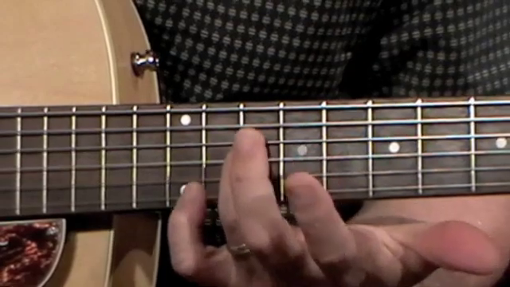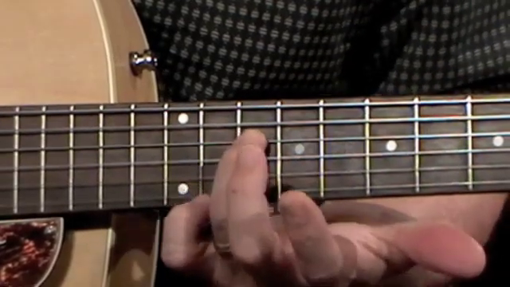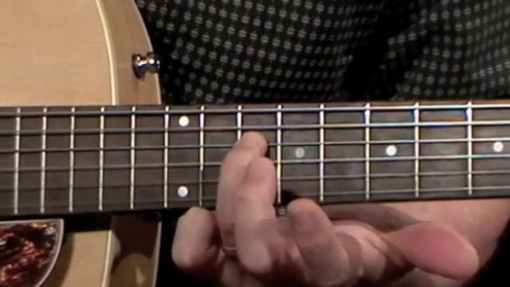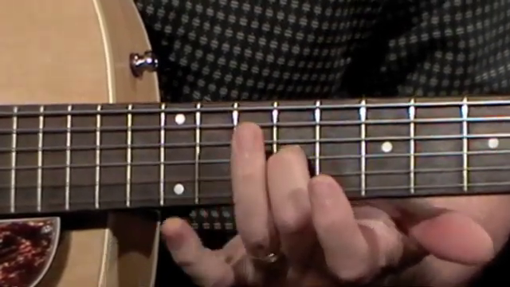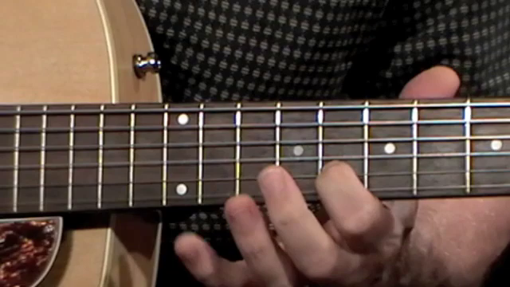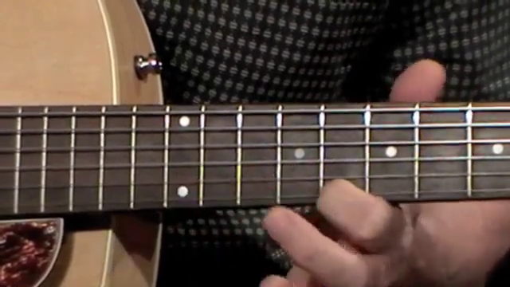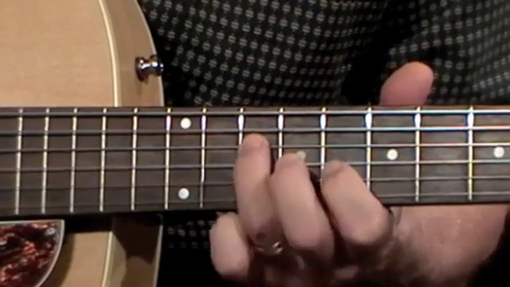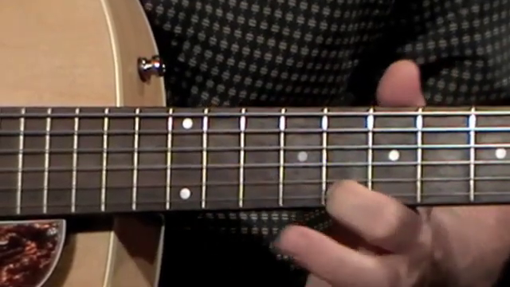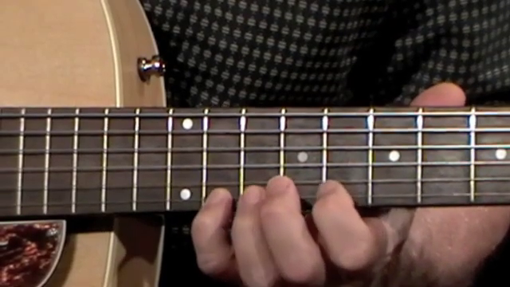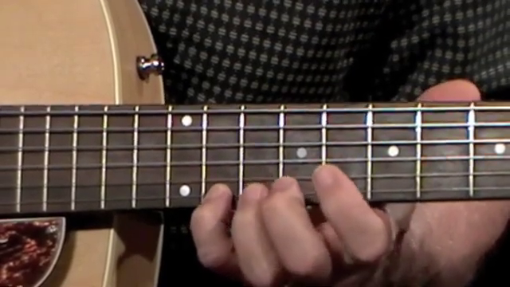So here's our one octave of the C dominant seventh arpeggio. We've got root, third, fifth, flatted seventh, root, and we look at that as being in the same space as our diminished scale.